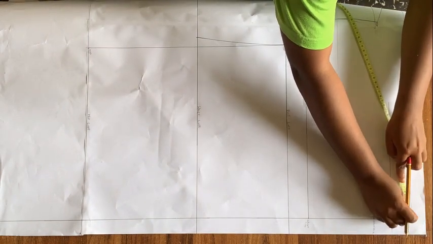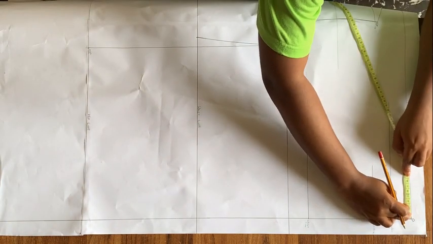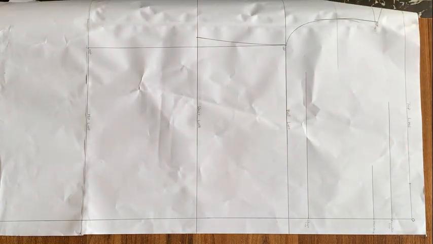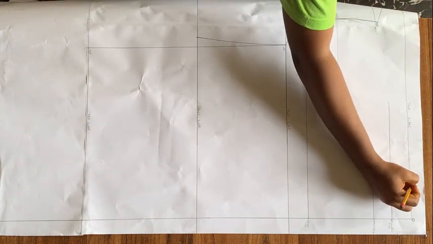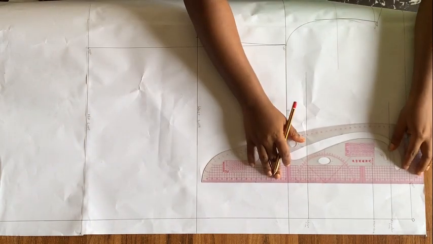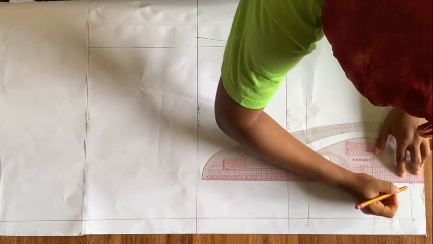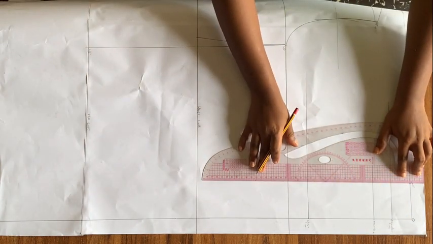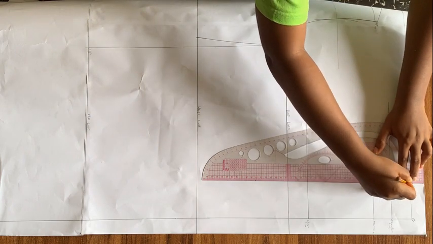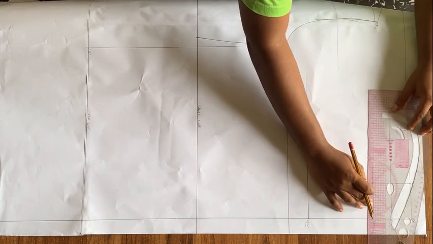Now along the top line from point O, measure your neck width. I'm measuring out my neck width, which is the same as the back neck width, 7 cm. Now with a French curve, or the straight part of the straight rule, I'm going to link that neck point to meet with the neckline. That's the line for the neck base. I'm just going to draw a perpendicular line like so. What I'm trying to do here is form our neckline.